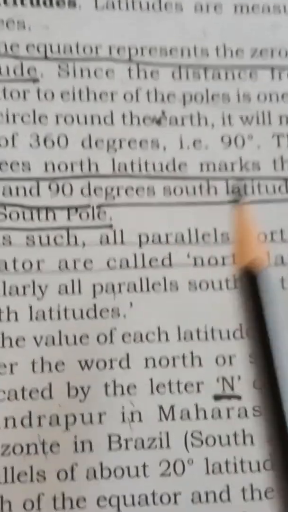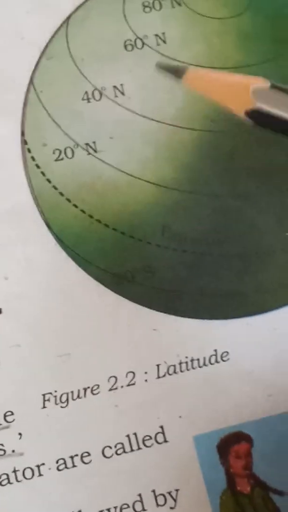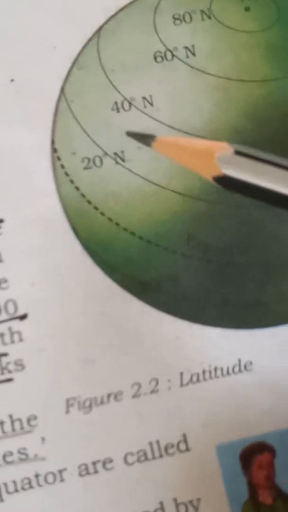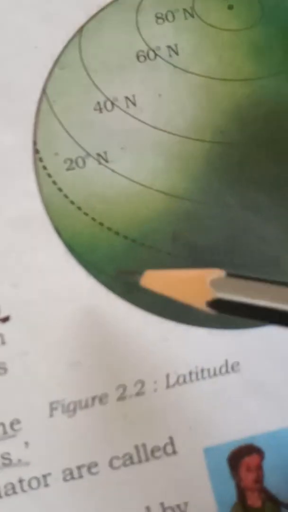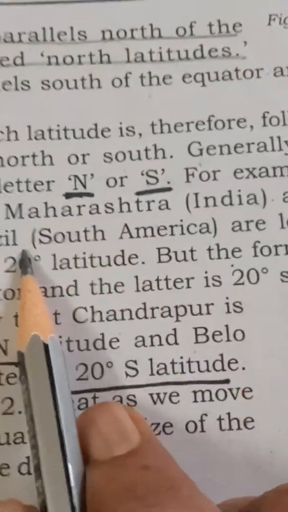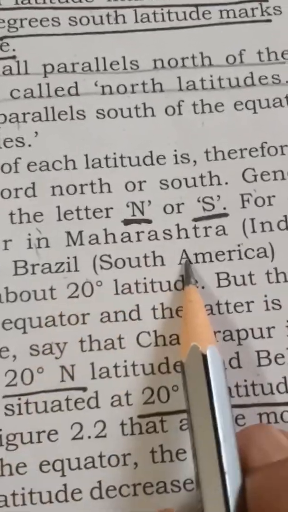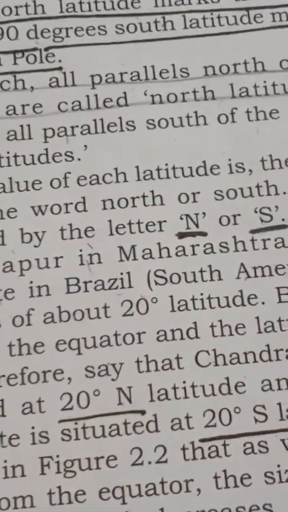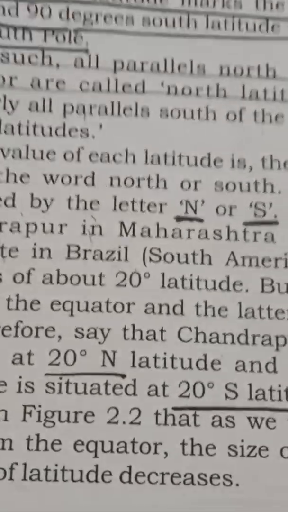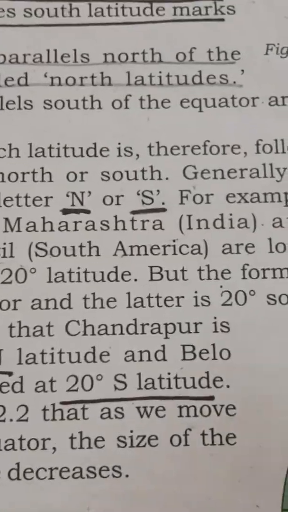Now from the equator, all the latitudes are marked with N or S. Why? To indicate whether the latitudes are to the north or south of the equator, because there are so many places located on the same latitude, so it will be very difficult to locate where they are exactly.